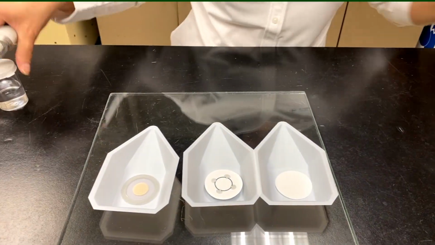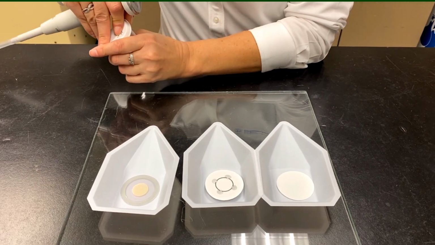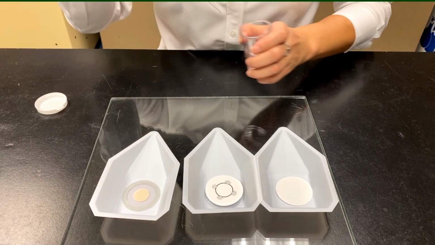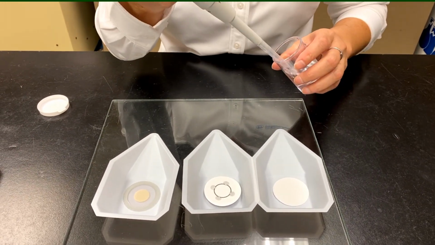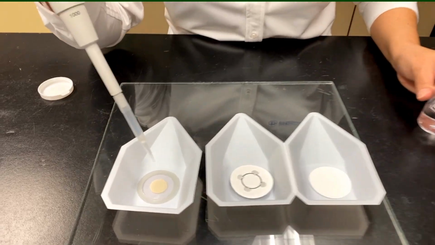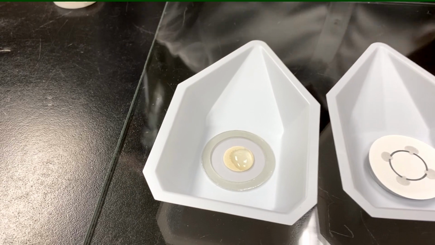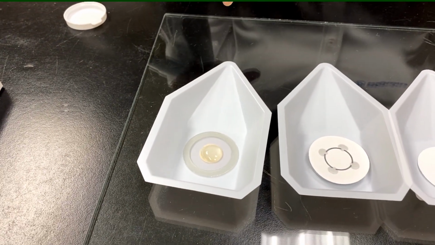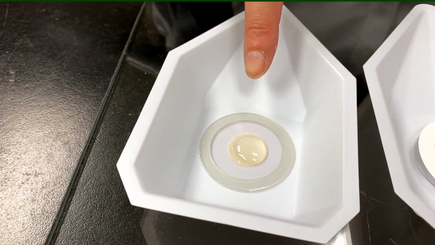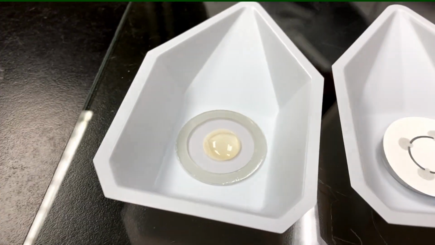So let me show you how to prepare these really quickly. I have 250 microliters on my pipette. As you can see, if we zoom in over here, this will bead up. This is just water, just to show you. You can use up to half a ml, like I said. You see that's beading up there, and it'll stay in the center.